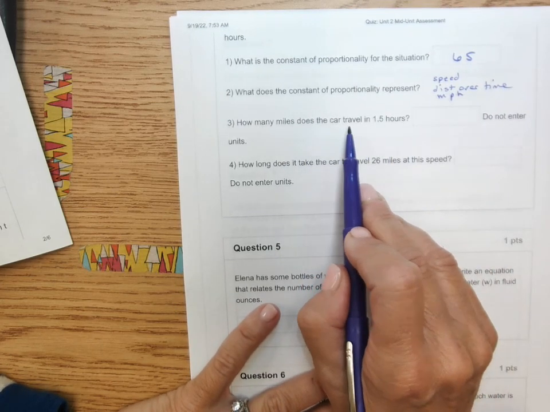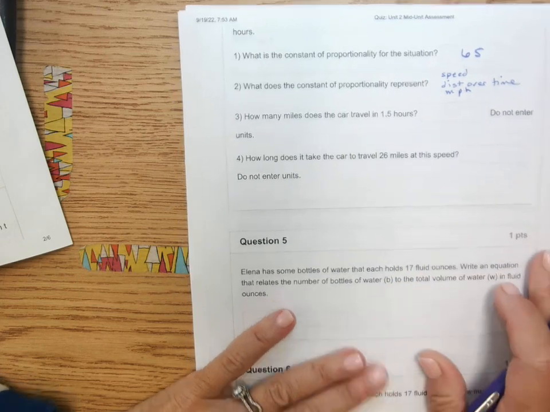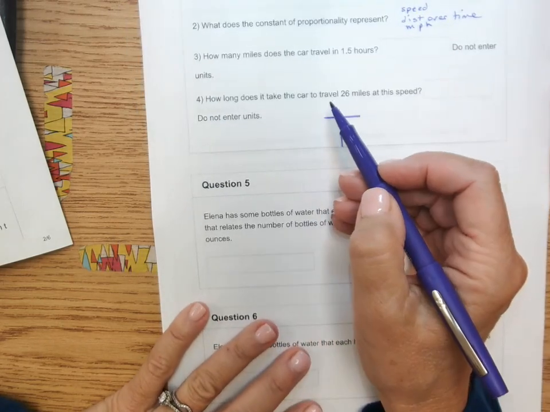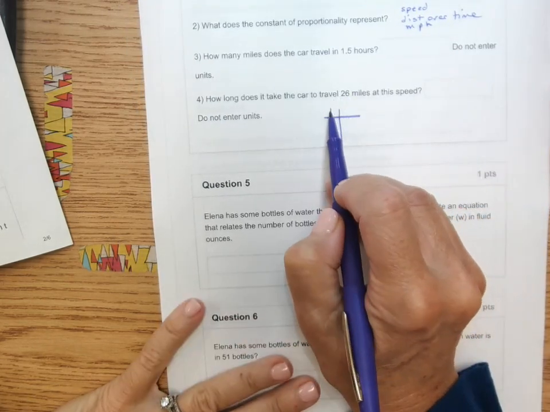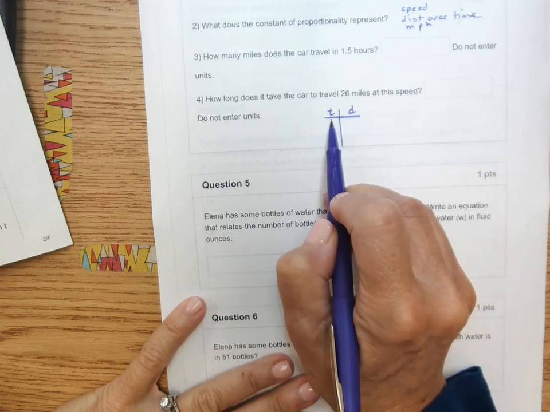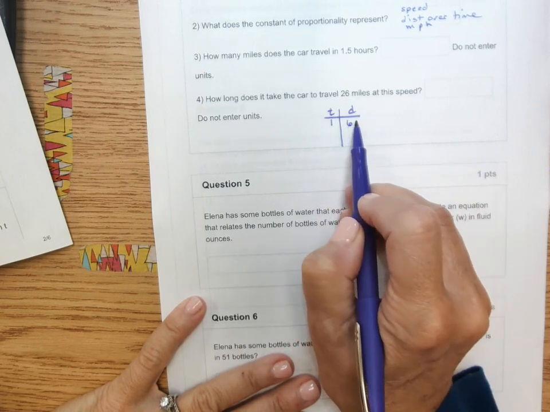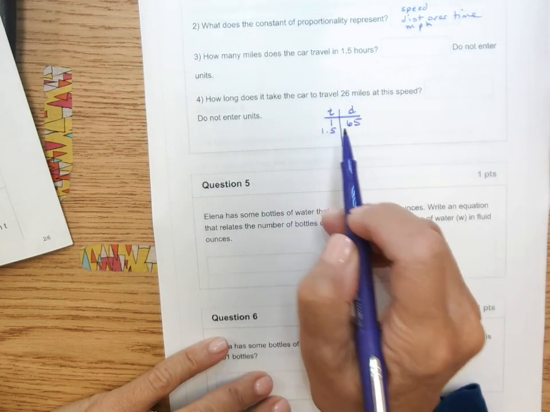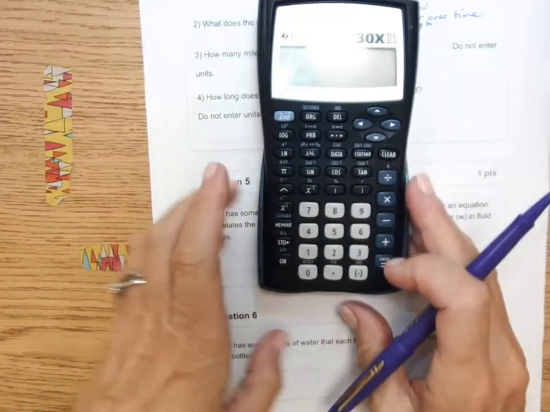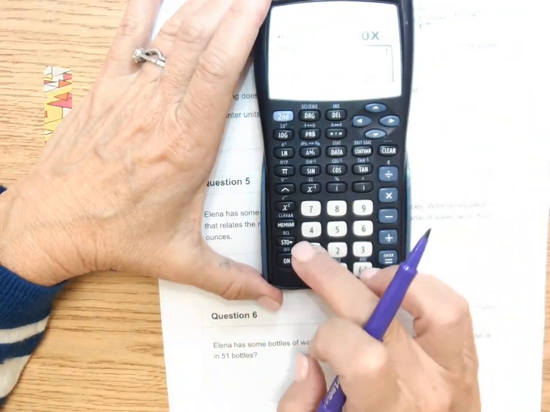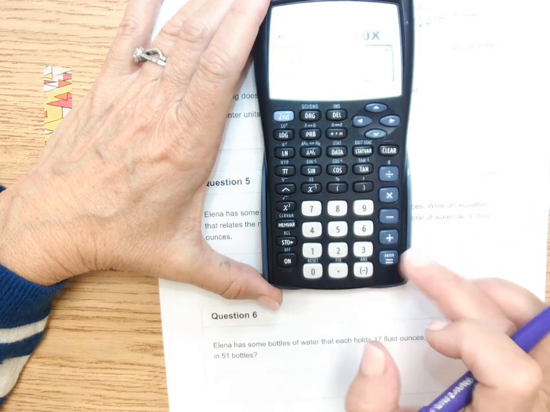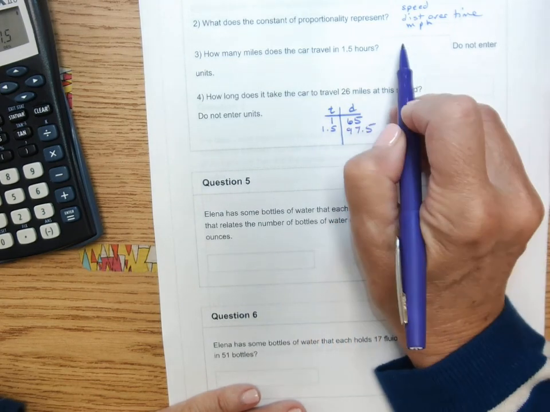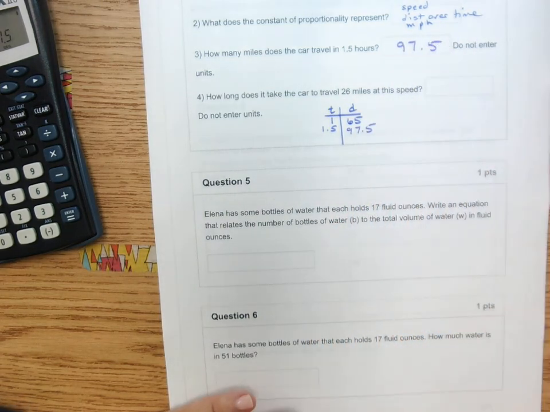How many miles does the car travel in 1.5 hours? So once again, I really like a T-chart, so I'm going to make my ratio table. I'm going to put T and D. My time is 1 hour. I can go 65 miles. So if I'm going 1.5 hours, I'm going to multiply 1.5 by 65. So 1.5 times 65 equals 97.5. So I can go 97.5 miles in that amount of time.